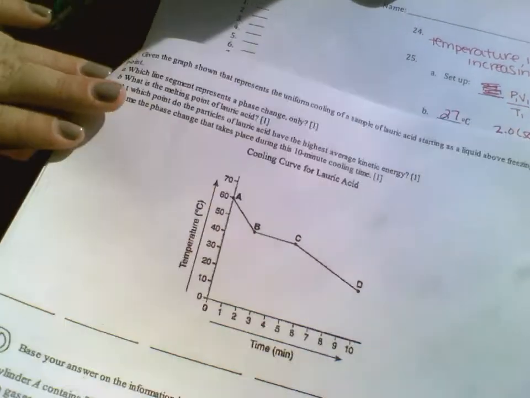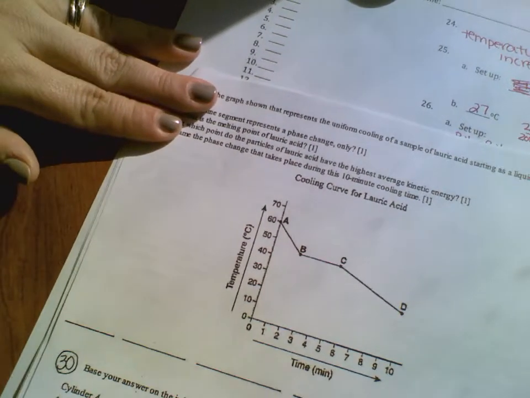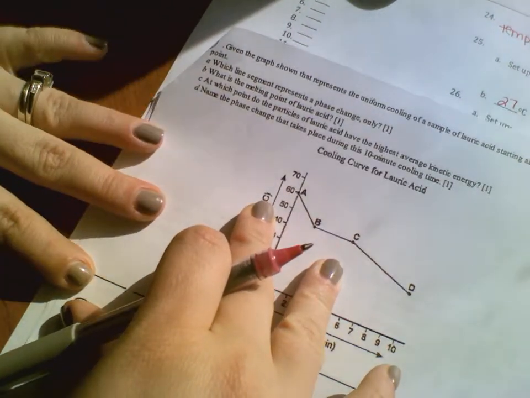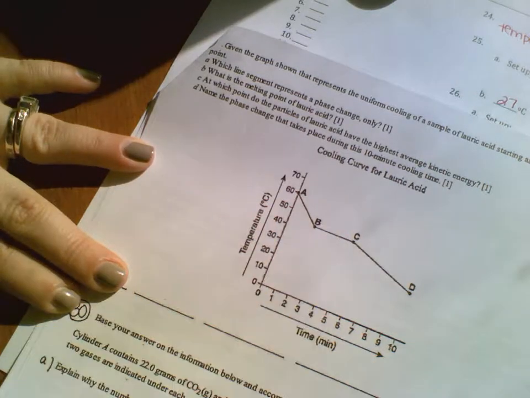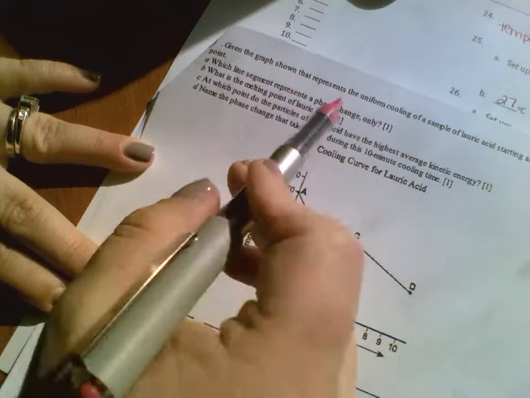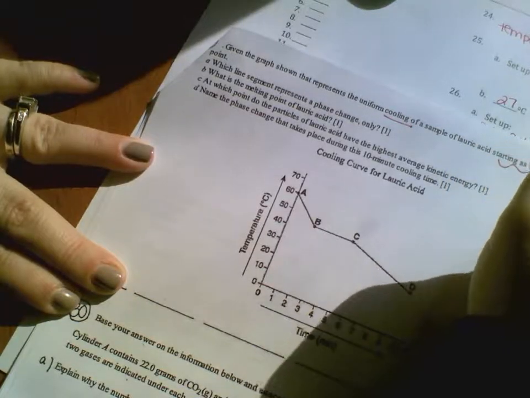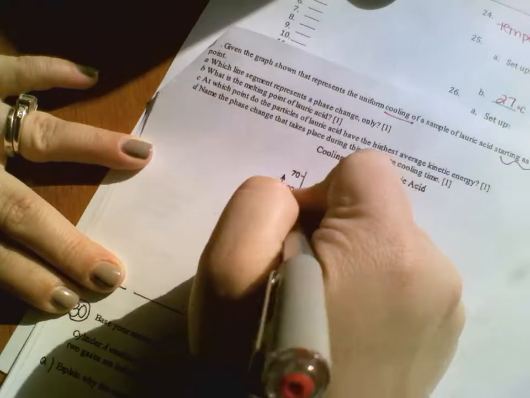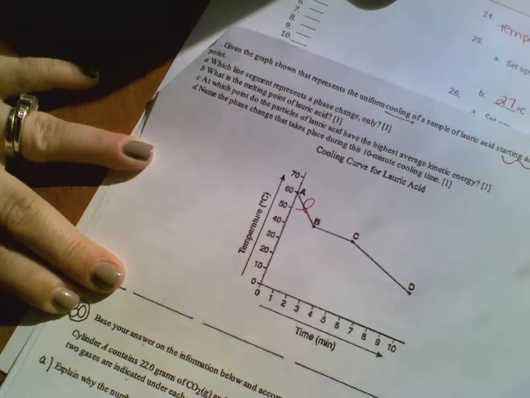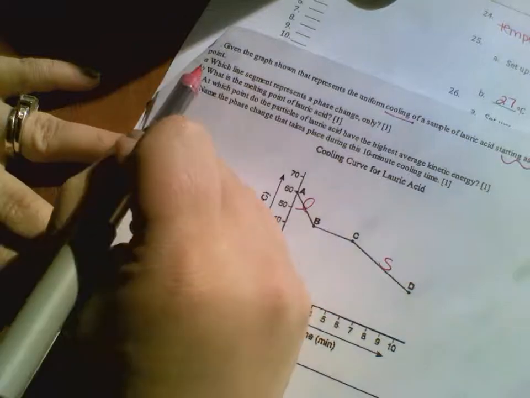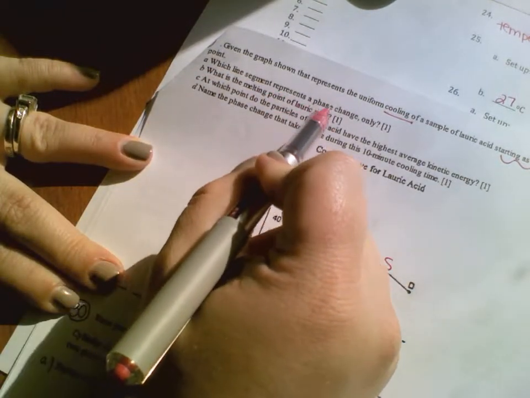Heating curve. See if I can just write everything here. Might be easier. So I have a cooling, starting as a liquid above the freezing point. I want to note that that's a liquid, so this must be a solid. So which line segment represents a phase change only?